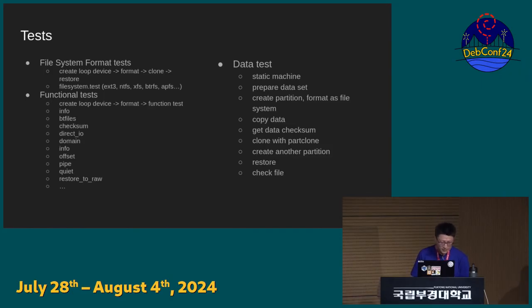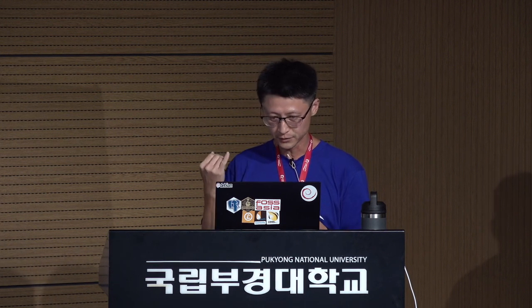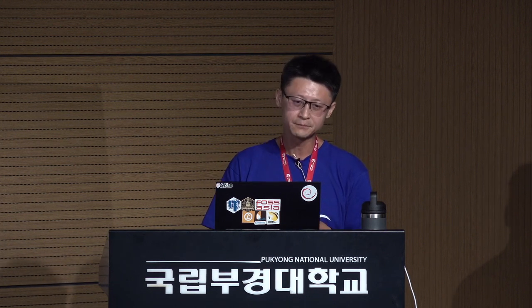We have different tests. The first is the optional function test or something like that. File system test. The file system test is quite easy: just create the state machine and we let the virtual machine run, and then we create a partition, we add a disk and partition, and we format it to the target file system.